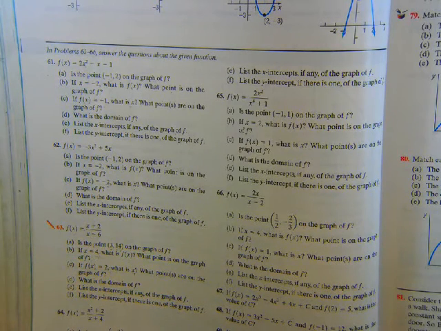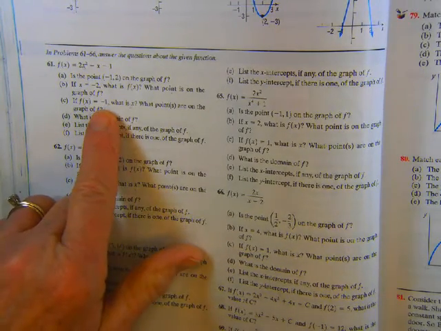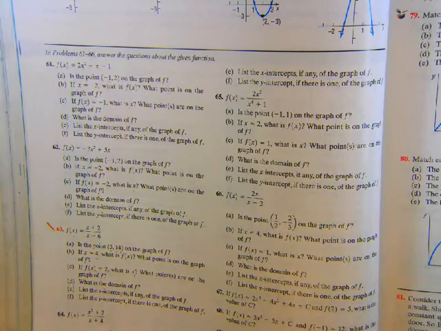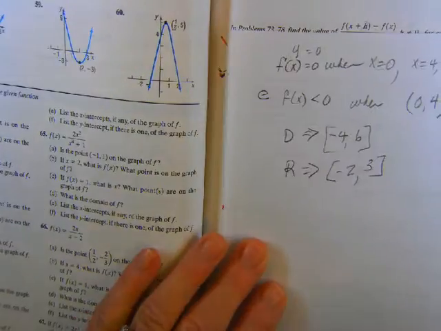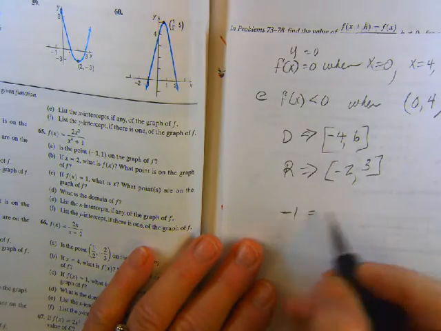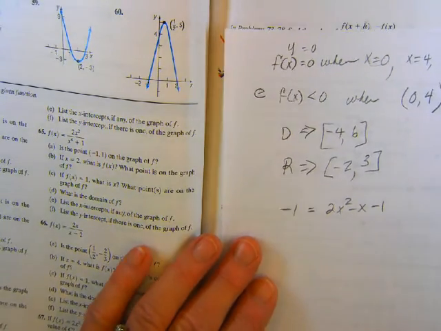C part. If f of x is -1, that's saying if y is -1. So if y is -1, you're going to have this for your quadratic equation: -1 is equal to 2x squared minus x minus 1. And you're going to treat it like a quadratic equation.